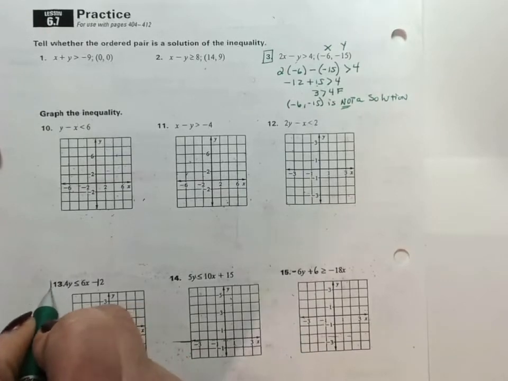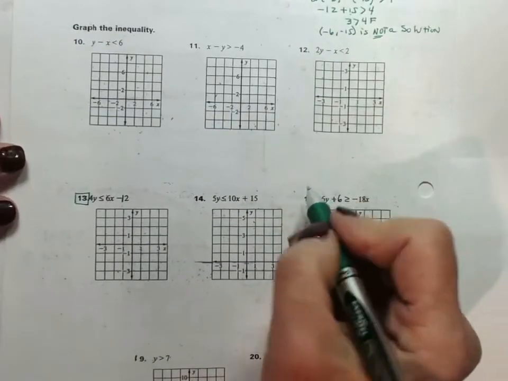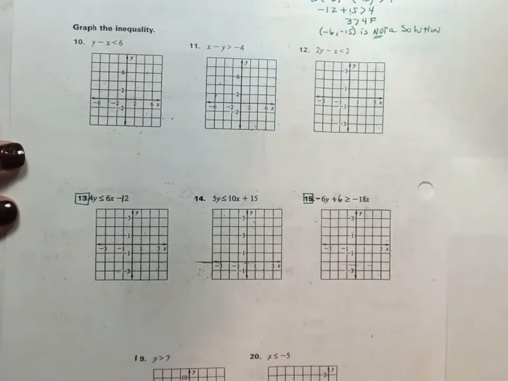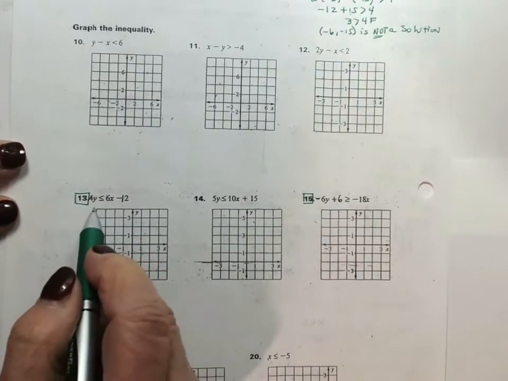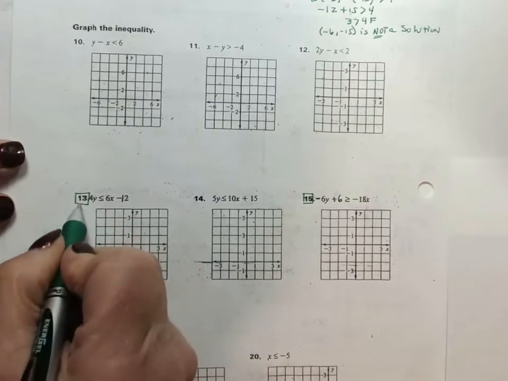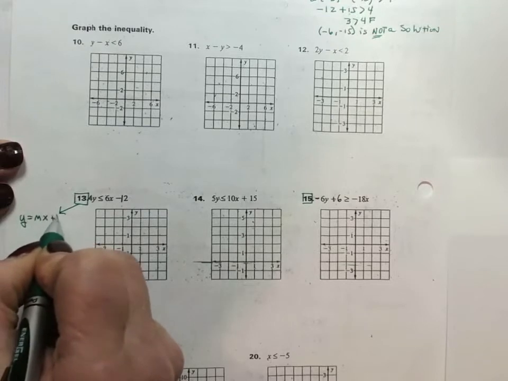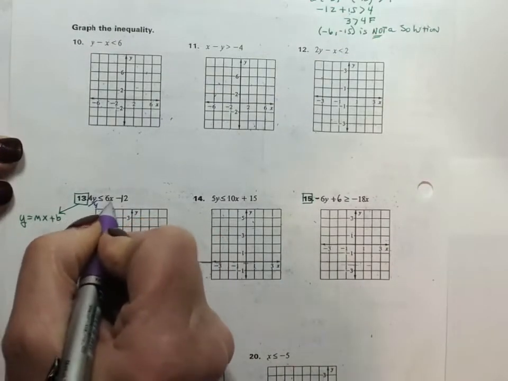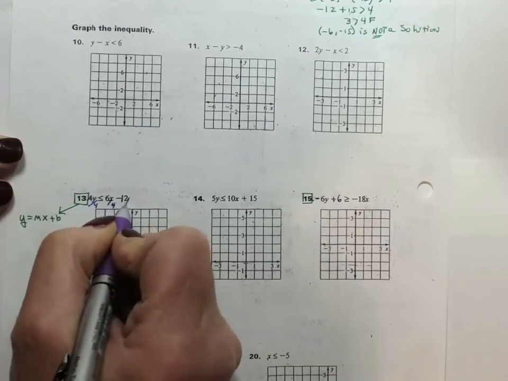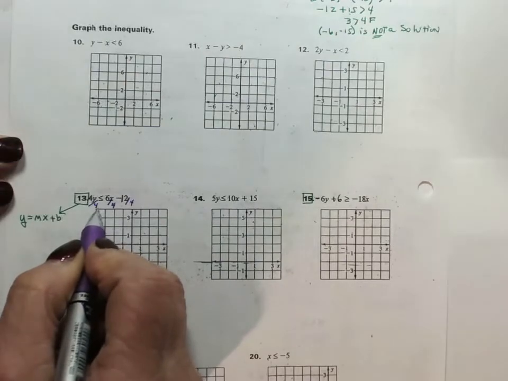So what I'd like to do is number 13 with you and number 15. Because 13 is going to be pretty easy. Right? I'm going to put this into y equals mx plus b. Now to do that, all I have to do is divide this by 4, and divide that by 4. And 4 divided by 4 is 1.